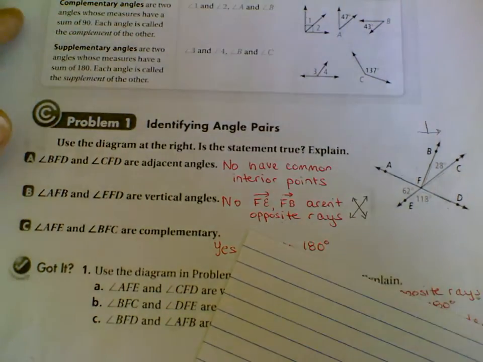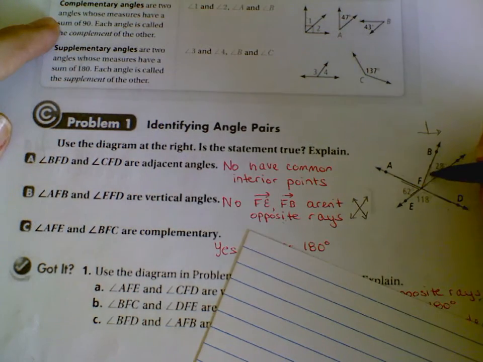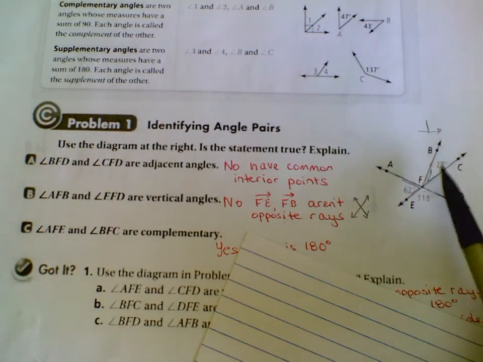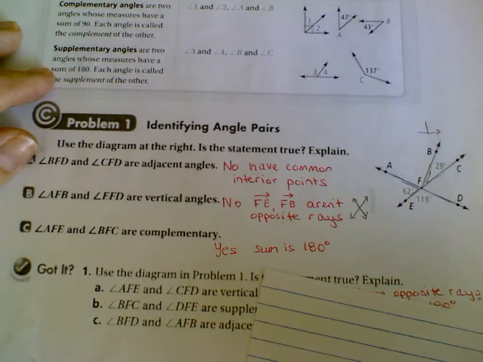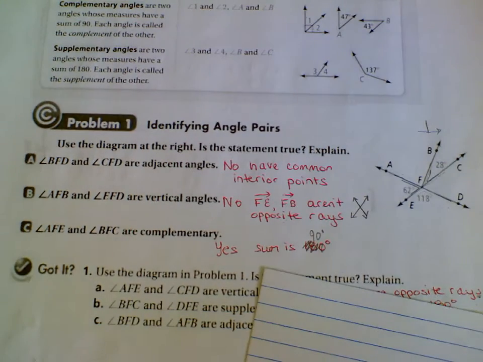Last question. Are these two angles, AFE and BFC, complementary? Complementary means that they will add up to 90. Those two do, so that means that those would work. That is incorrect. It should add up to 90. There you go. All right, you're going to pause the video and try the next one.